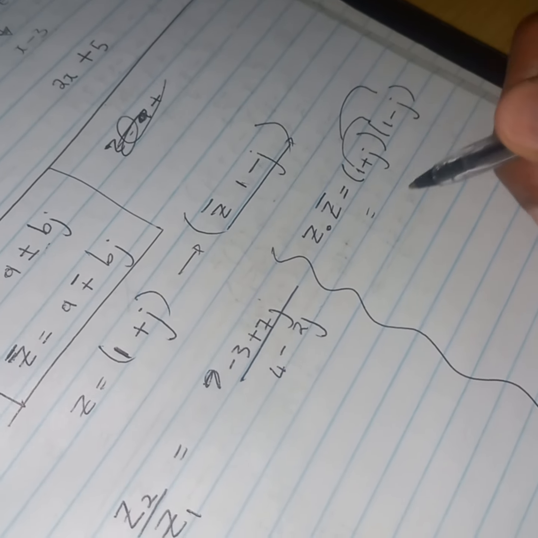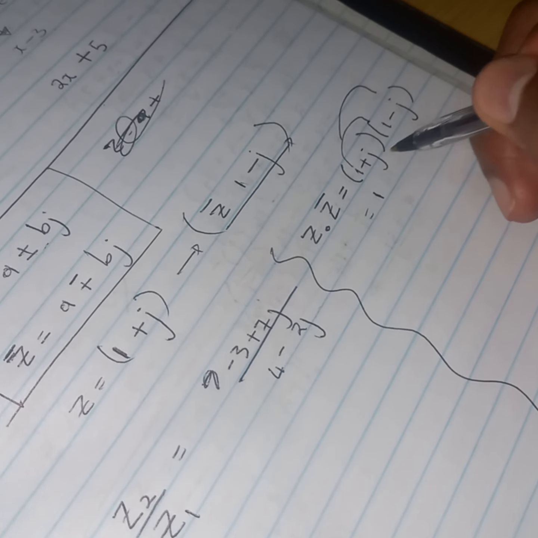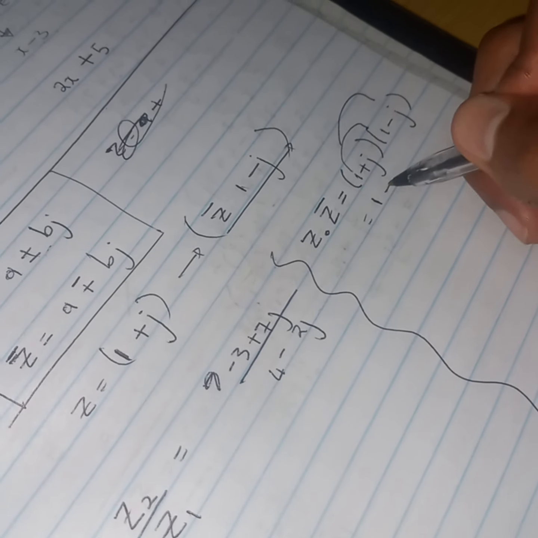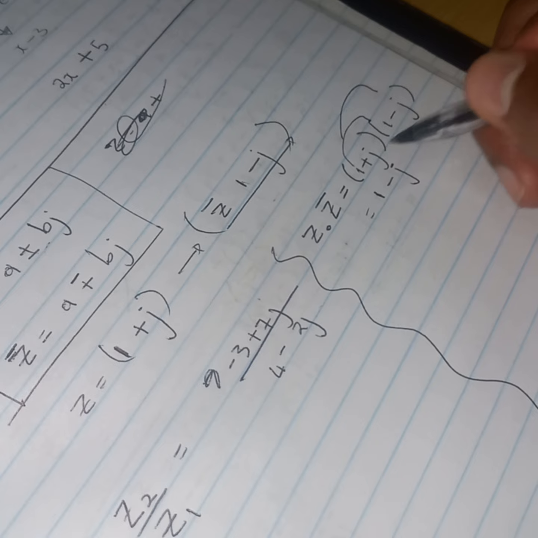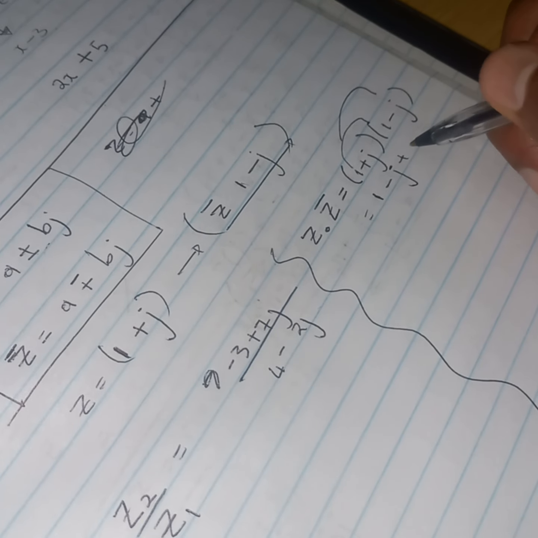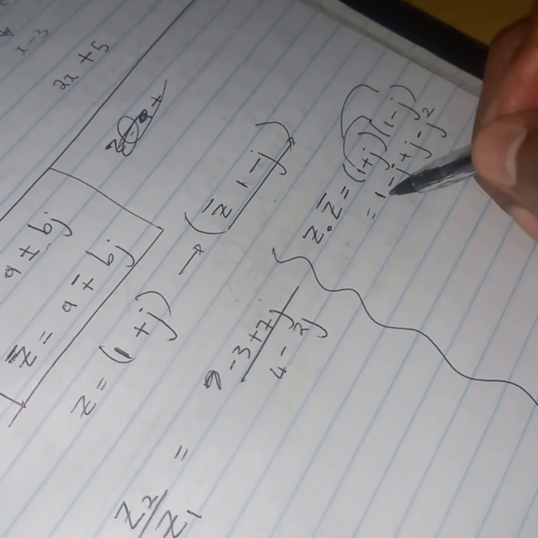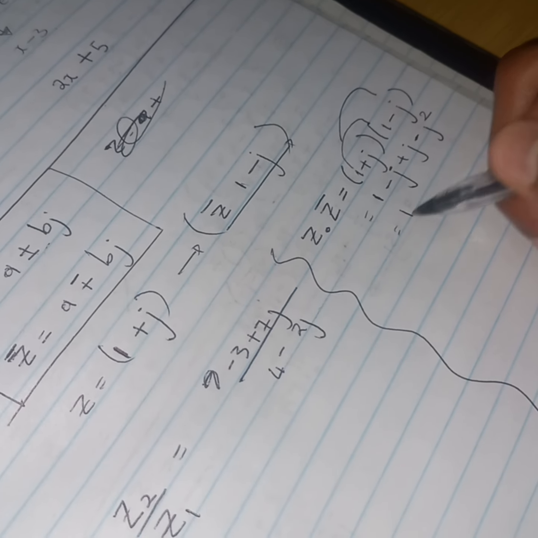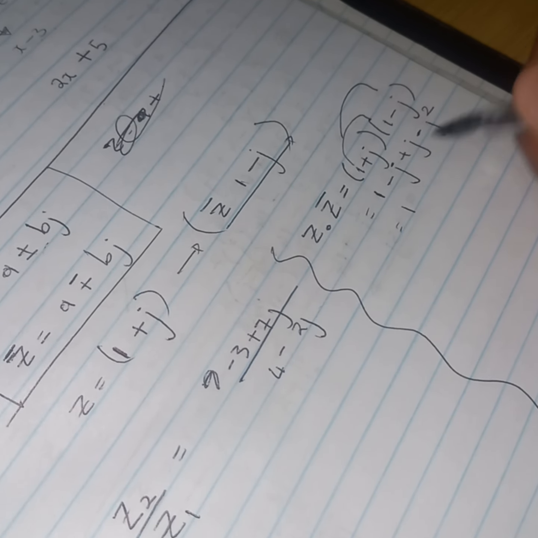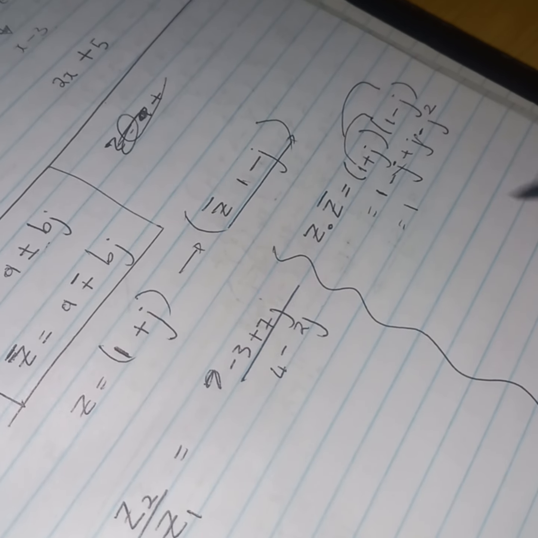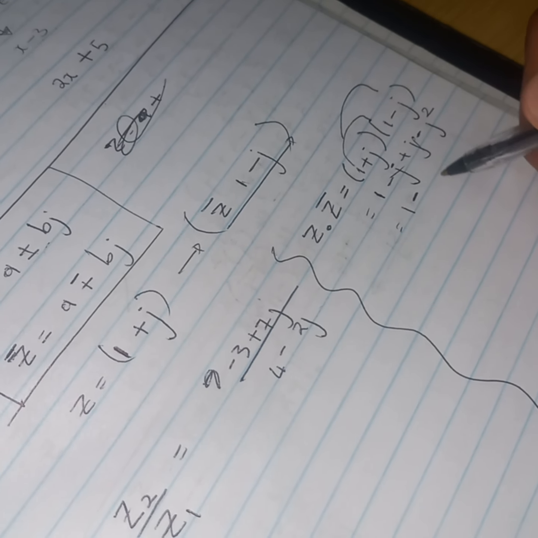1 times 1 is 1, and then minus j, and then here you have plus j and then minus j squared. So the minus j and plus j cancel each other, and you're going to be left with 1 minus j squared.